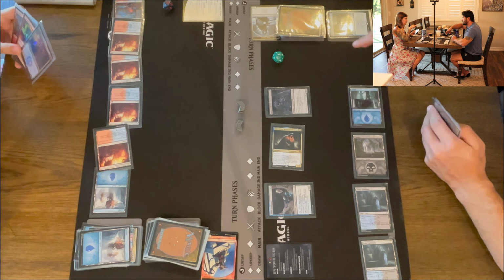No, that's also land. Look at all this fucking land. Create a token that's a copy of the target creature you control. That wouldn't have done me any good anyways.